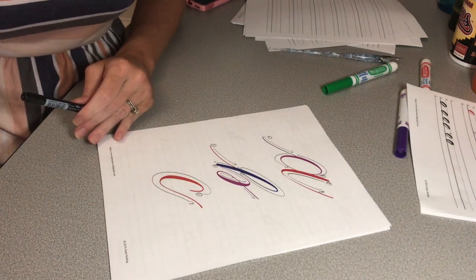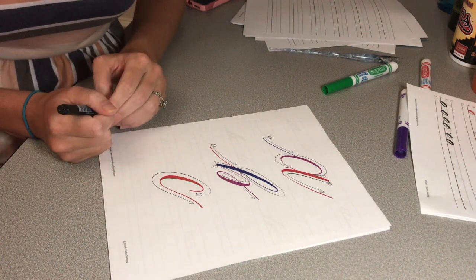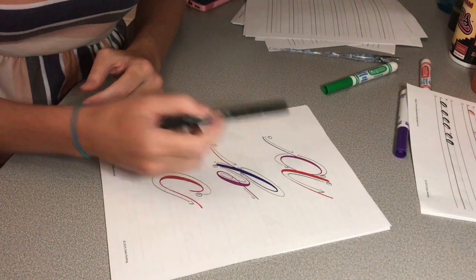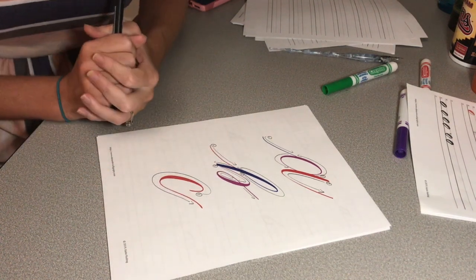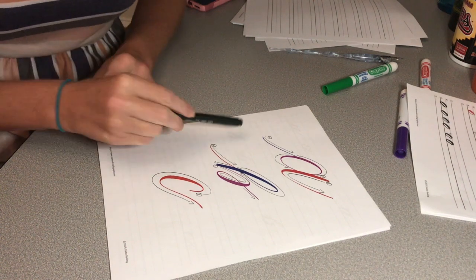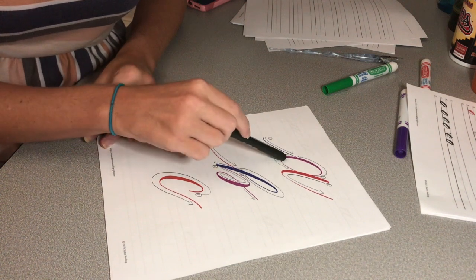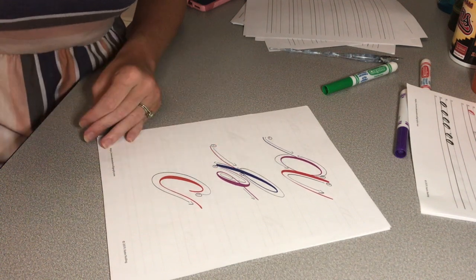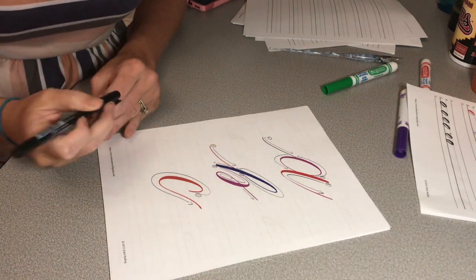So the first 3 letters, A, B, C, in my book, I've color-coded for each stroke. So for example, in the letter A, you've got 3 strokes. The blue stroke is the upstroke that we learned the other night. And you pick up your pen after every stroke.